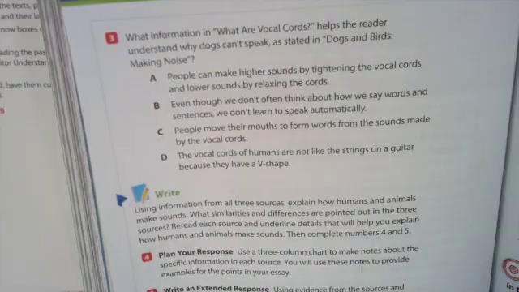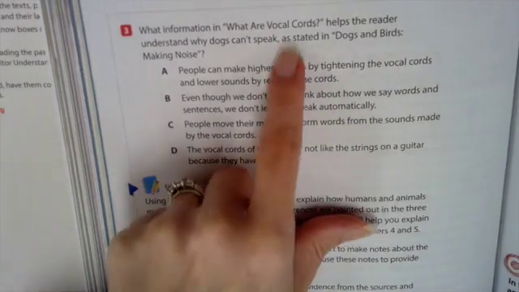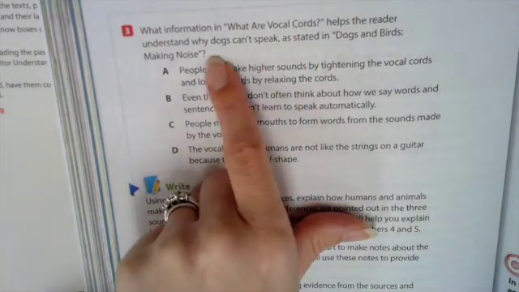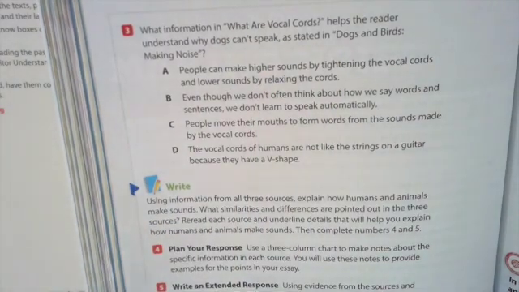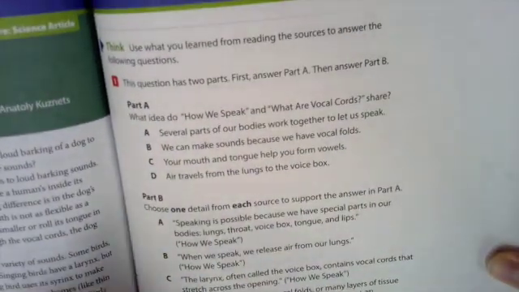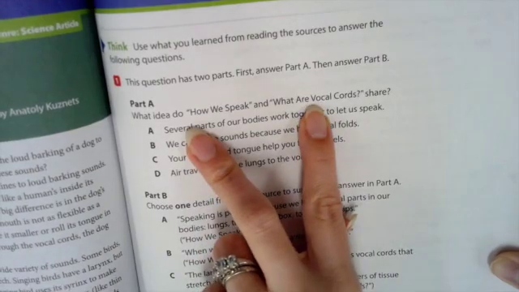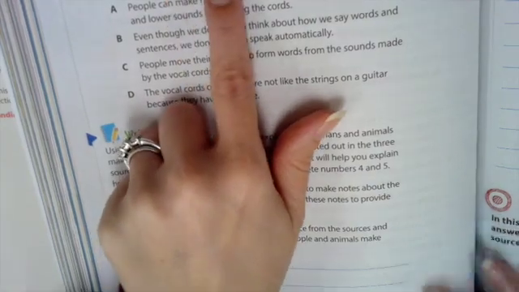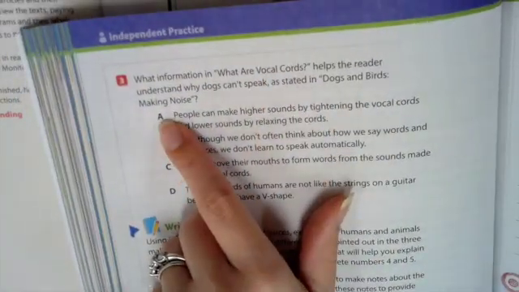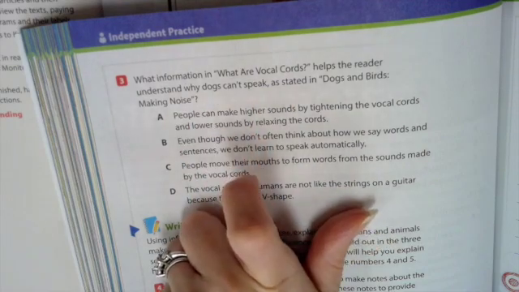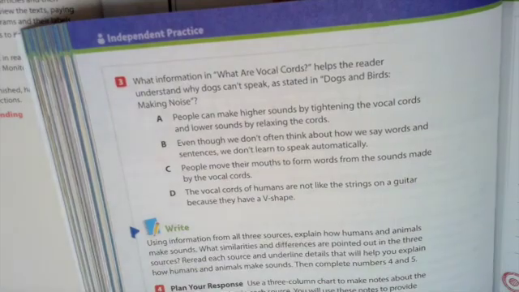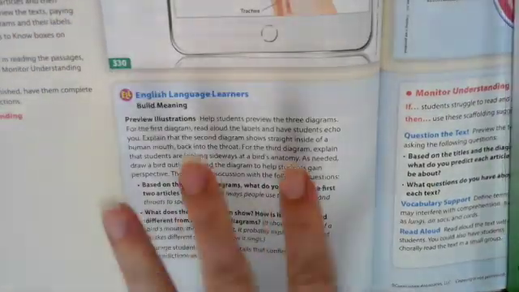Then we have, what information in what are vocal cords helps the reader understand why dogs can't speak as stated in Dogs and Birds Making Noises. So the first two questions deal with how we speak and what are vocal cords. And then the last question deals with what are vocal cords in Dogs and Birds. So we're probably going to stop after the first two and answer the first two questions, and then go back and read the dog one to answer the last question. That way it's fresher in our minds.